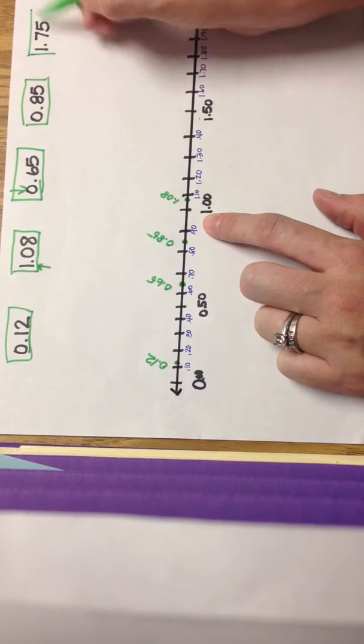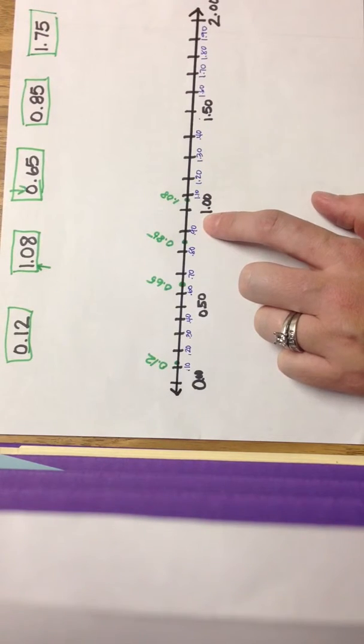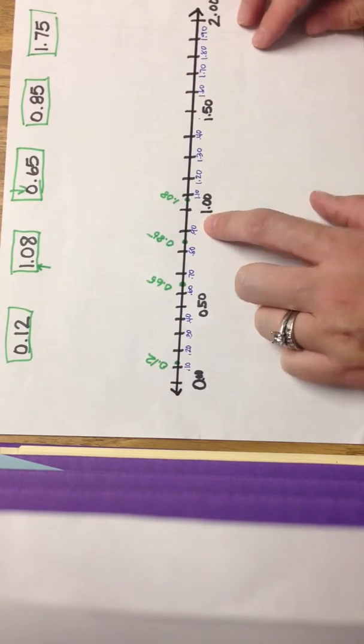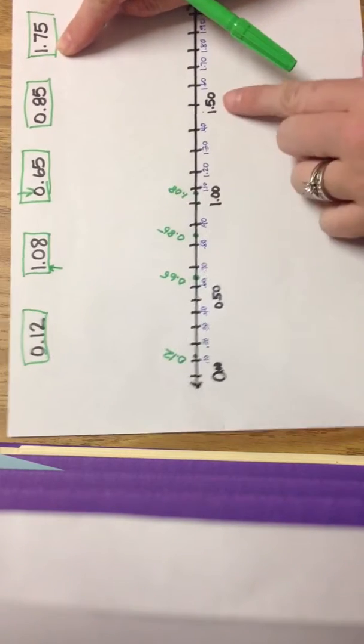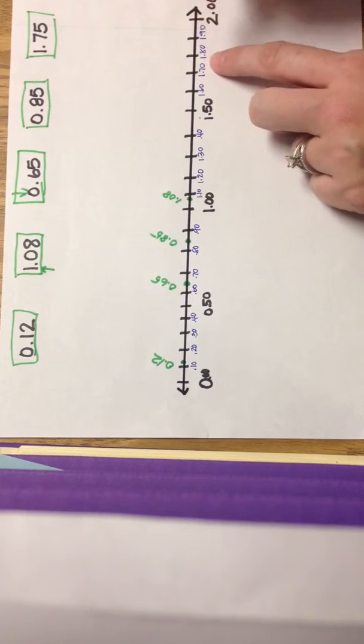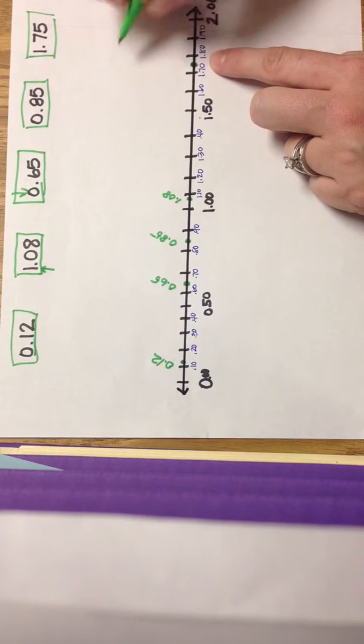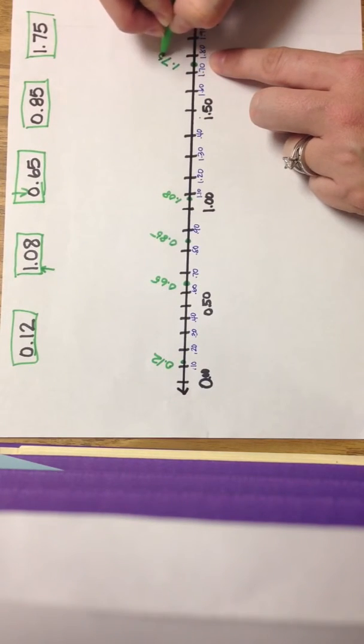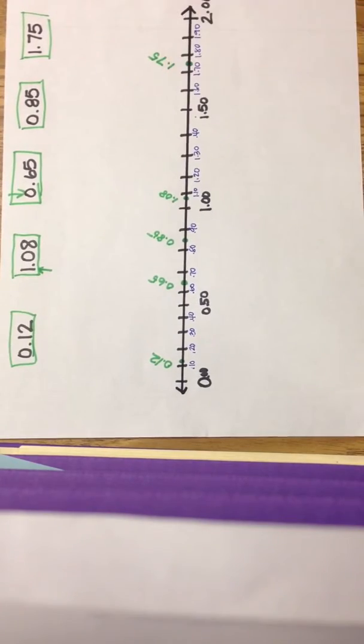And lastly, we have $1.75 or 1 and 75 hundredths. I know that's greater than 1. It's greater than 150. So there's 160, 170. So I know it must fall between this 170 and 180. So this is 1 and 75 hundredths.